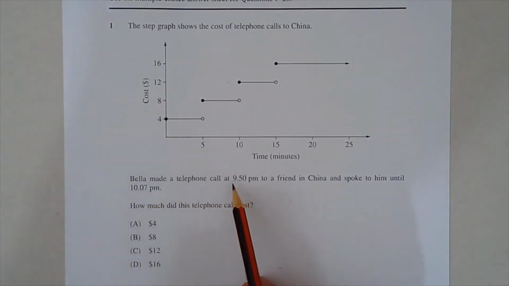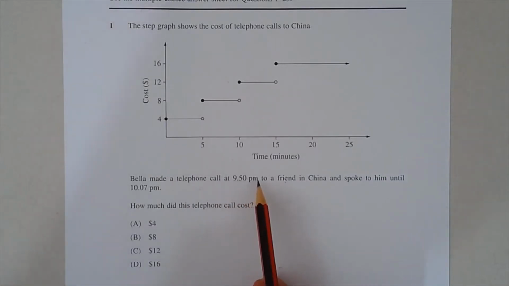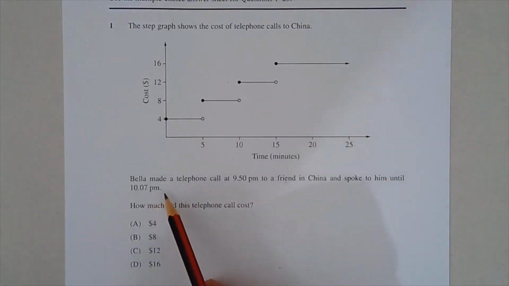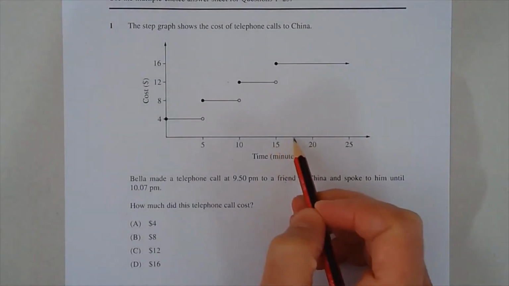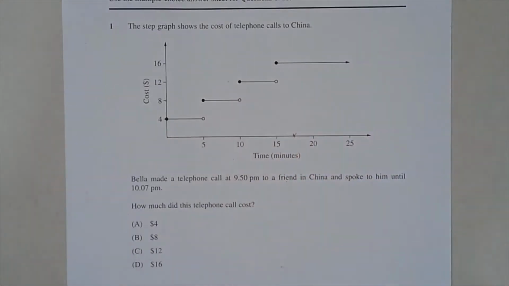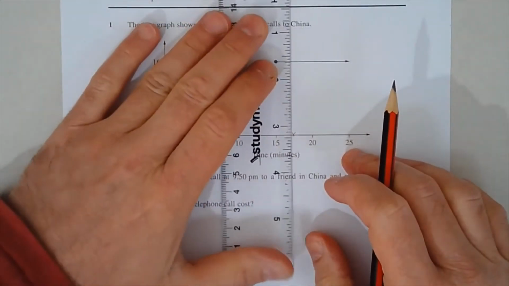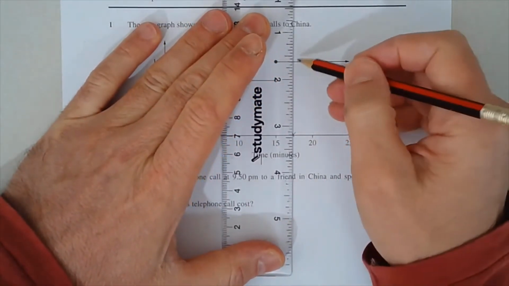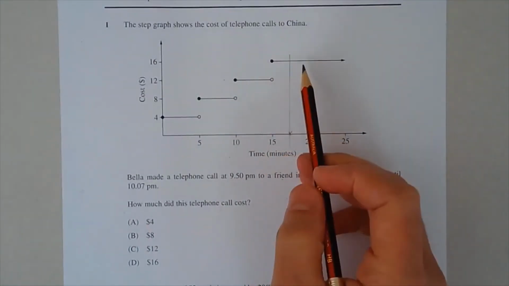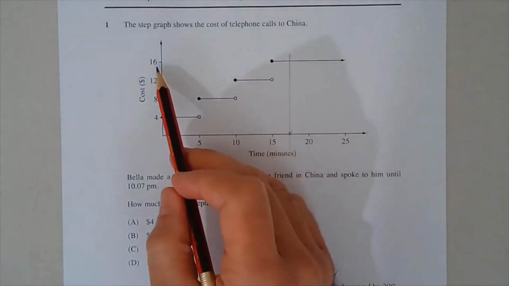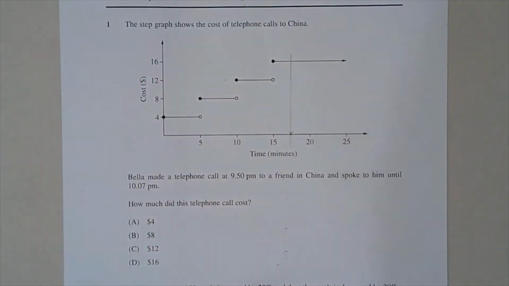And one easy way to work that out is 9:50 p.m. to 10 p.m. is 10 minutes. And from 10 p.m. to 10:07 p.m. is another 7 minutes. So again, that makes it 17 minutes. Let's locate 17 minutes on the x-axis. So somewhere midway or between 15 and 20. So maybe approximately there. And if we take a ruler and project upwards, we can see clearly which step the vertical line is going to strike. So it strikes the top step, and that top step is the $16 step. So that's the step from 15 minutes onwards. So the answer is D.